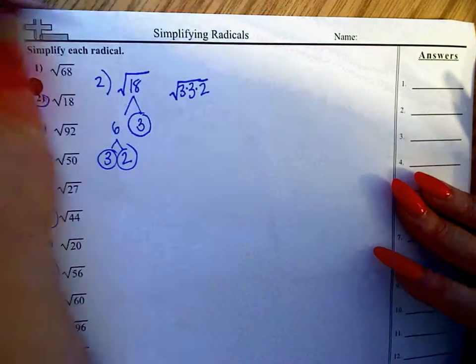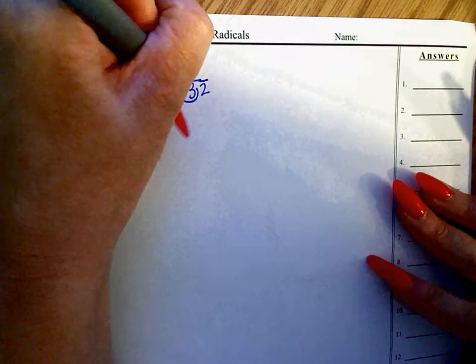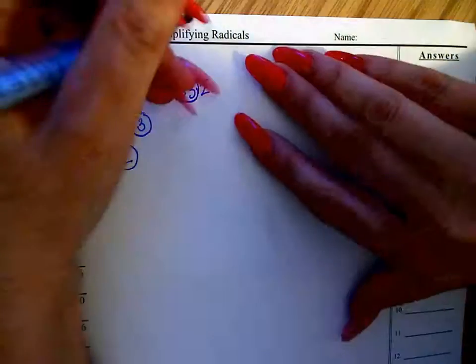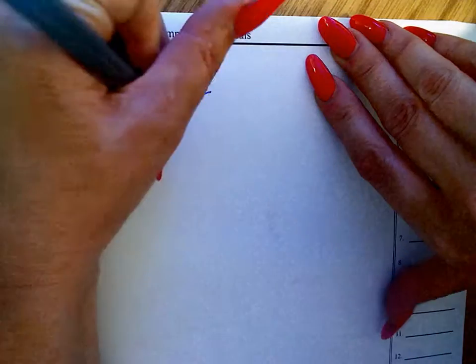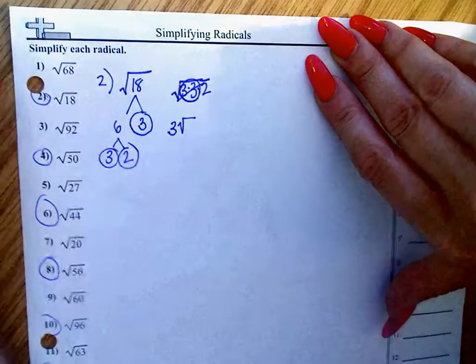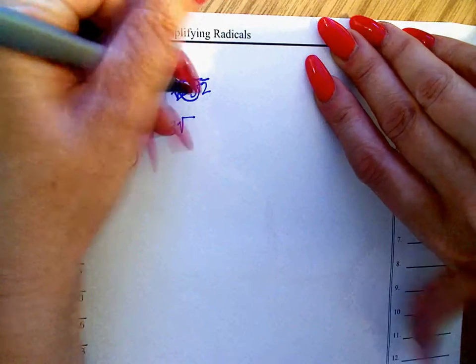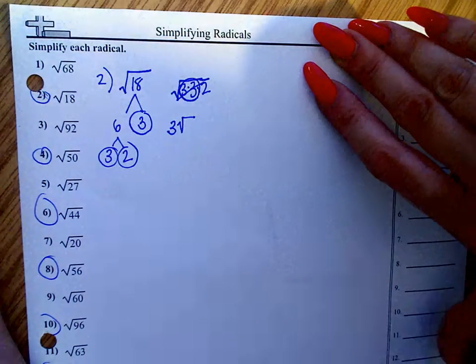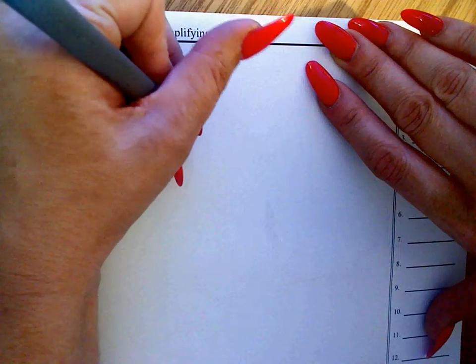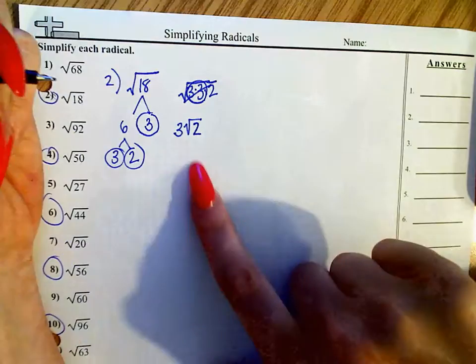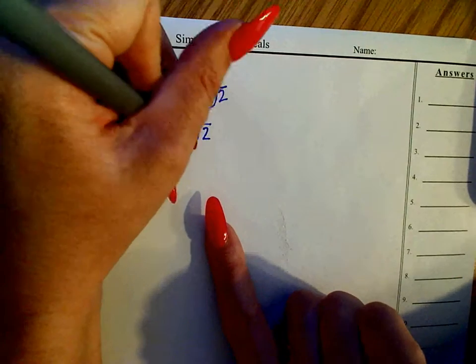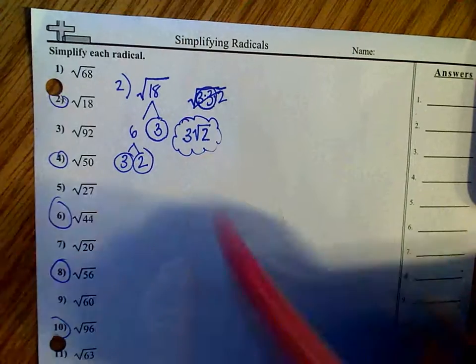Then you want to look for pairs. So you have a pair of 3s here. So for each pair you have, cross it out, and one of those numbers is going to go outside your simplified radical. So since you had a pair of 3s, we put 1 3 outside the radical. And then 2 stays inside because it does not have a pair, and that is your answer. Put a cloud around your answer.